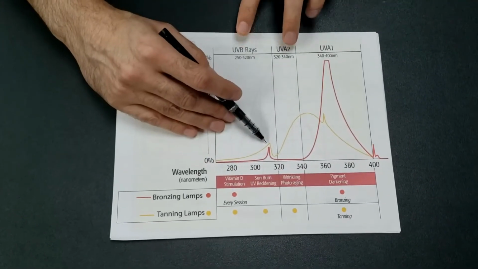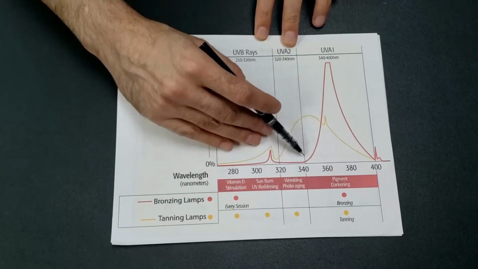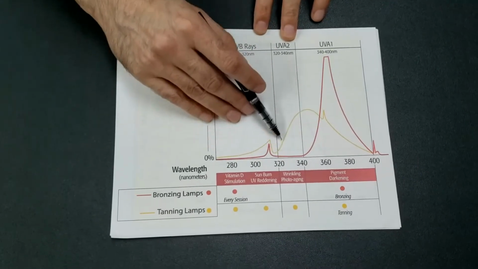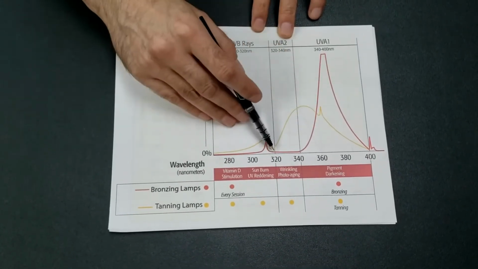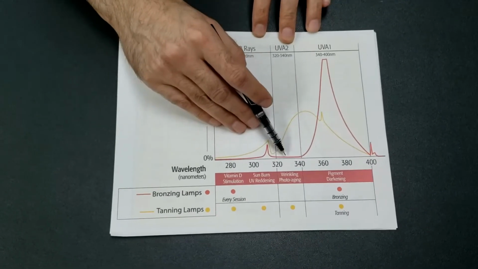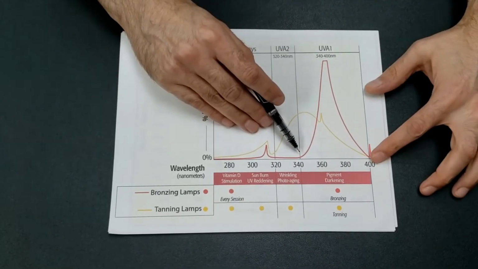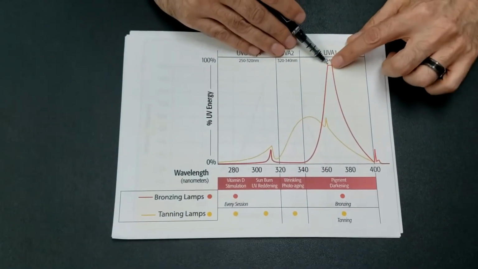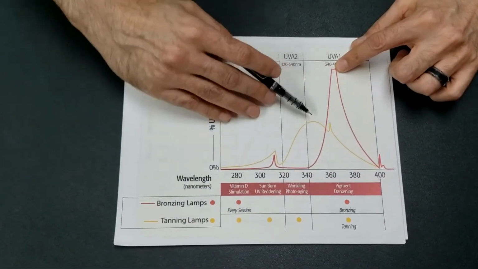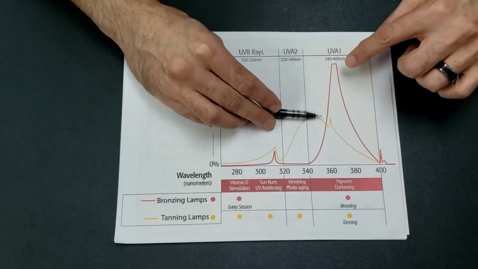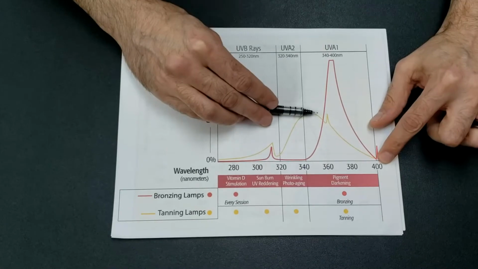Now, when we move over to UVA2, this is where a big difference is. You have a lot more of this in the tanning lamp as opposed to just about nothing in the bronzing lamp. Then, as we come up into the UVA1 spectrum, you can see the bronzing lamp has twice as much UVA on this peak than we have in the tanning lamp. And then it goes back down to 0 from there.